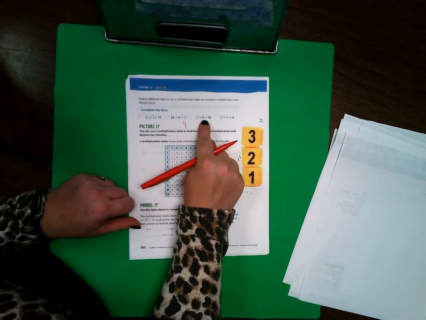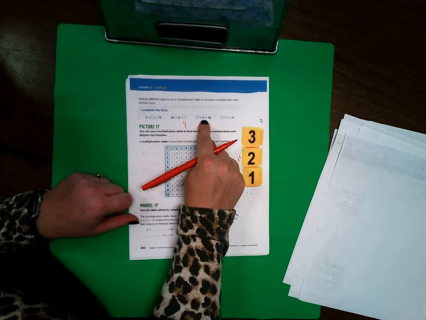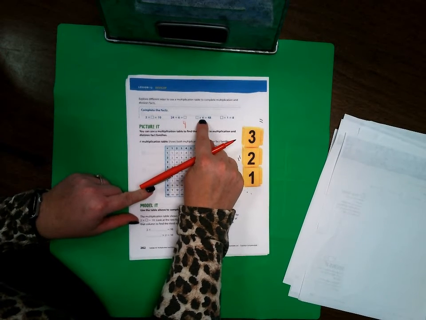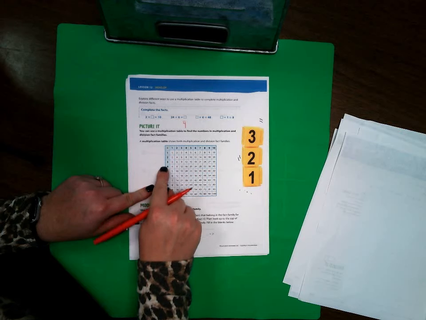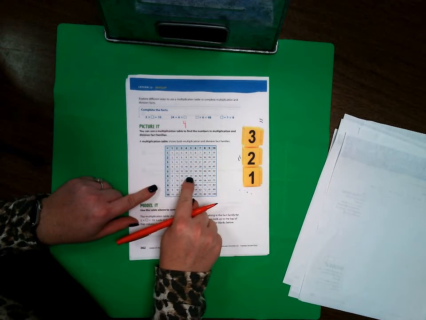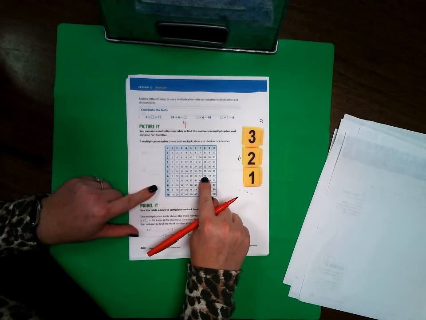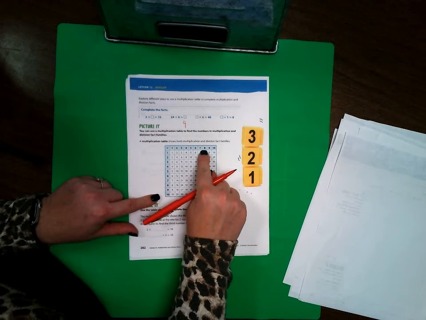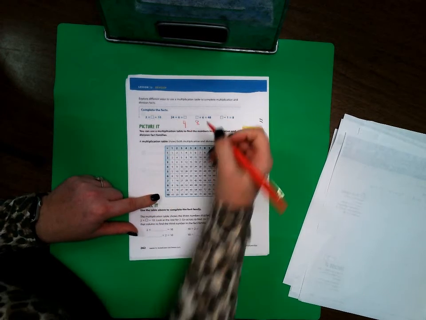You can do the same thing with multiplication. So right here, again, I'm going to find my 6. So I'm going to go down and find 6. This time I'm going to run my finger across until I find 48. There's my 48. And I'm going to go up and see that the answer is 8.